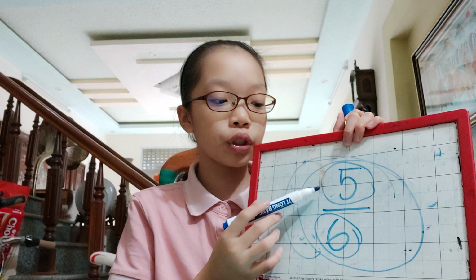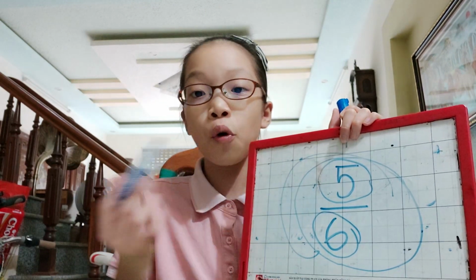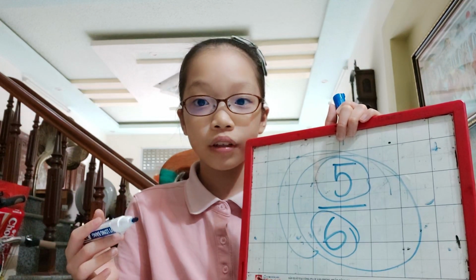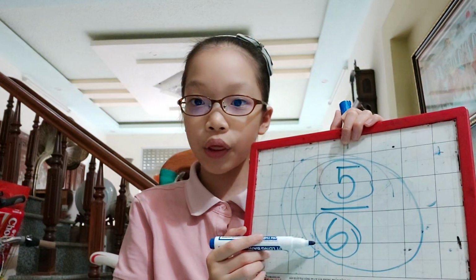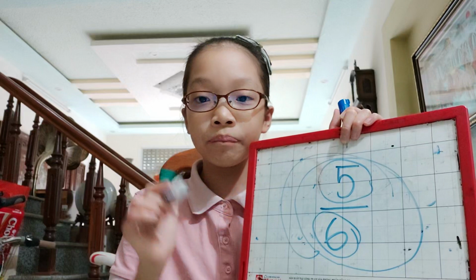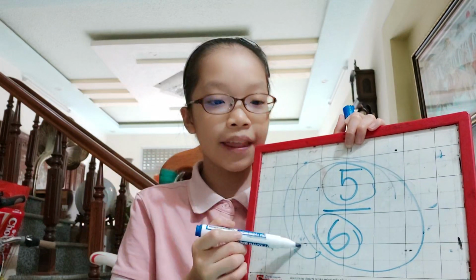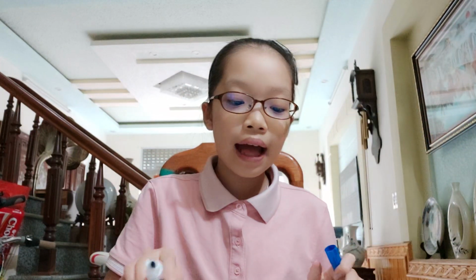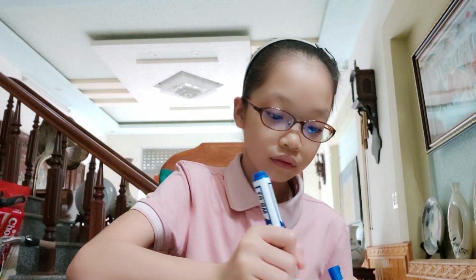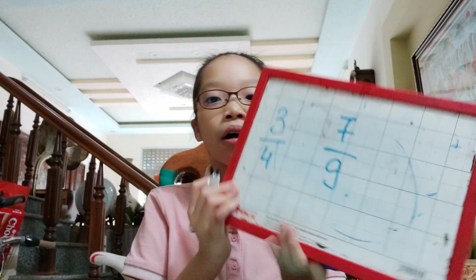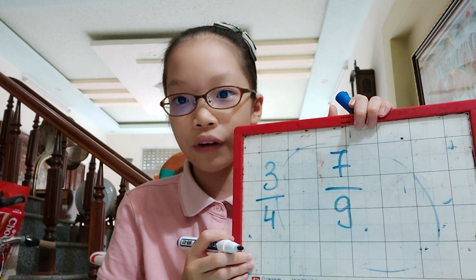The first part, which is the numerator, is said as an ordinary number, 5. And the second part is said as an ordinal number, 6. So together we form 5/6. So yeah, that is how to say a fraction. And I will also give you another example. I'll use a whiteboard eraser to wipe it. And another example would be these examples. Okay, so how do you say those 2 fractions?